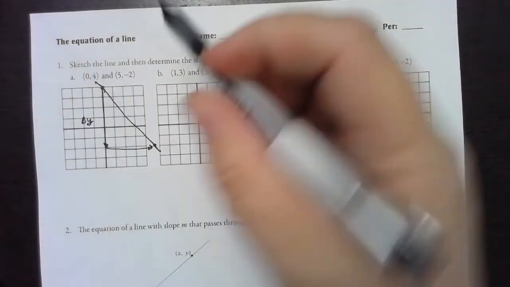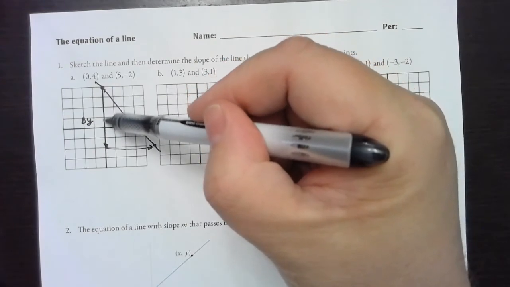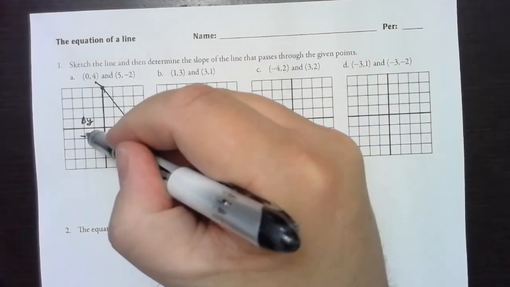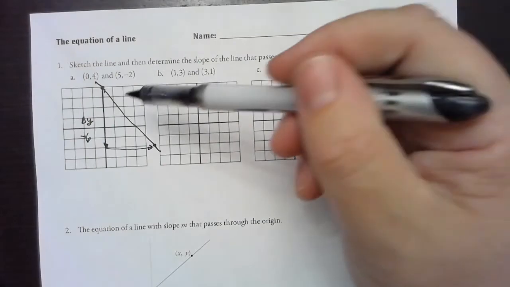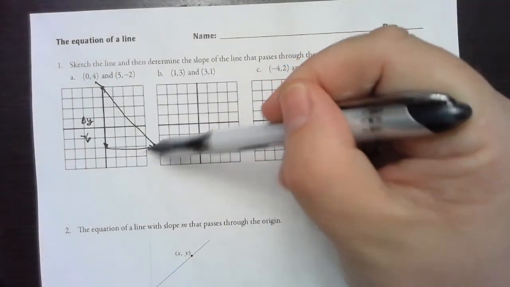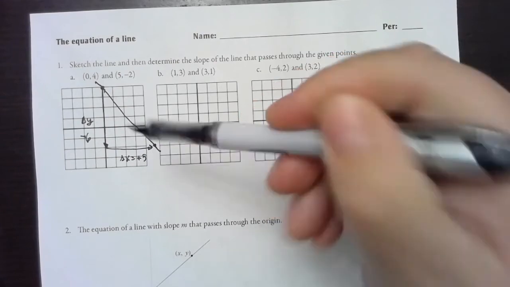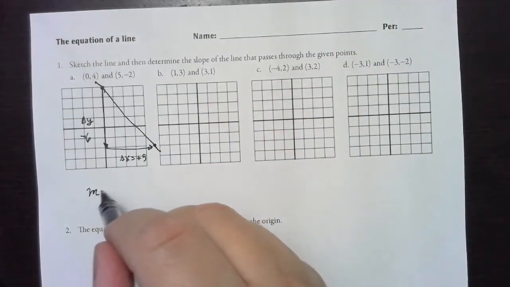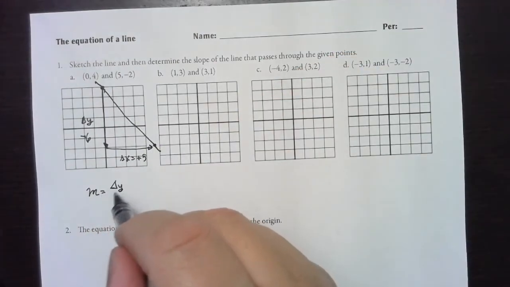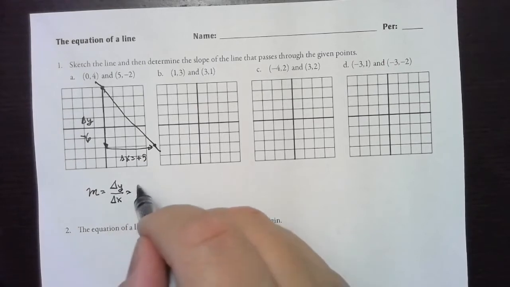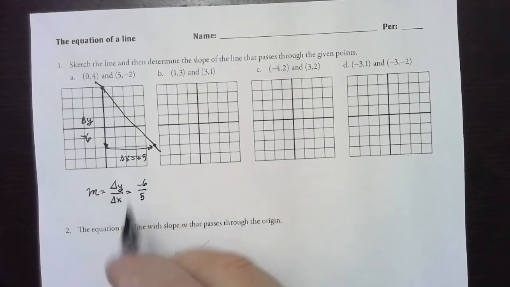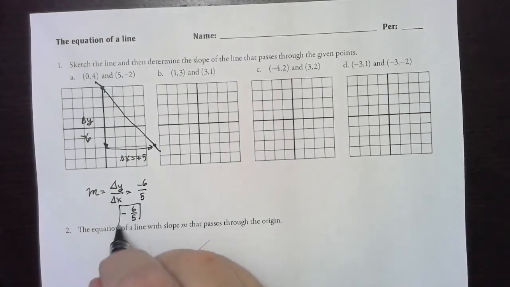Change in y is down 1, 2, 3, 4, 5, 6, -6. Change in x, 1, 2, 3, 4, 5. That's a change of +5. So the slope of this line, change in y over change in x, is -6 over 5. And when I write a slope for my final answer, if it's negative, I always write it with the minus on the fraction bar.